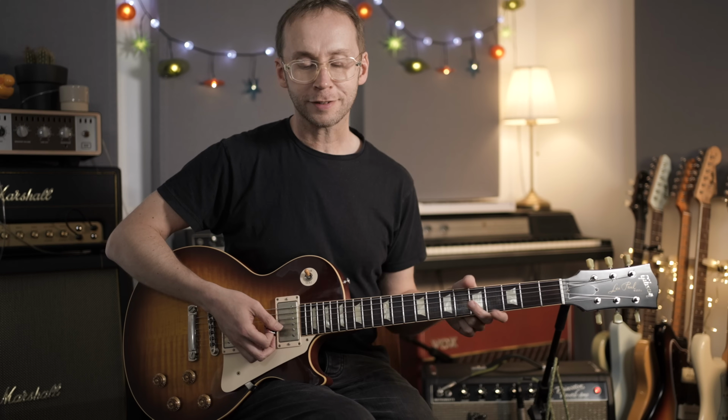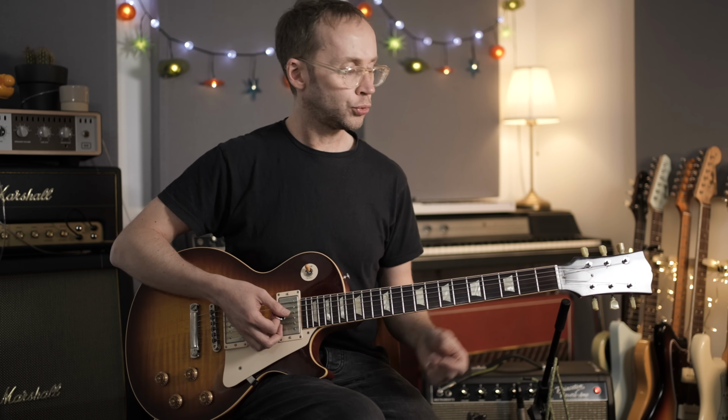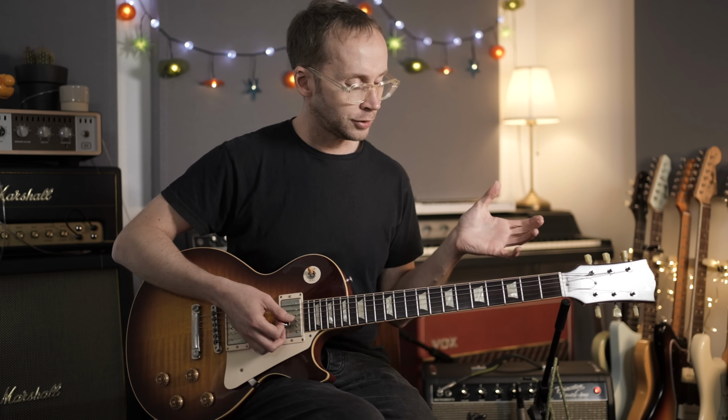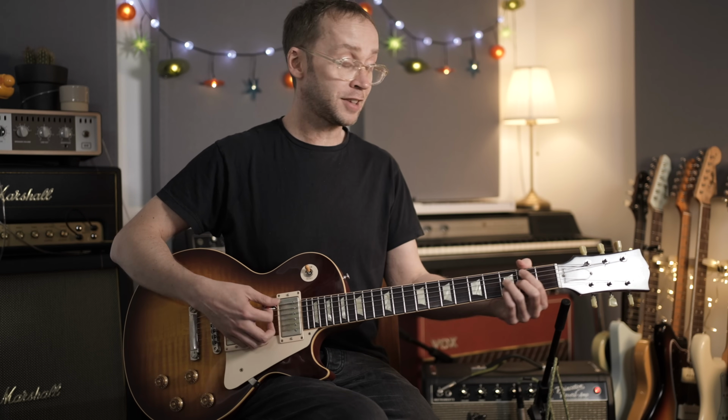So as I said, this is a slow 12-bar blues, key of G. One of the most striking things about this straight away is the use of quite sophisticated jazzy sounding chords, and it's ninth chords that we're dealing with here. So this kind of sound.